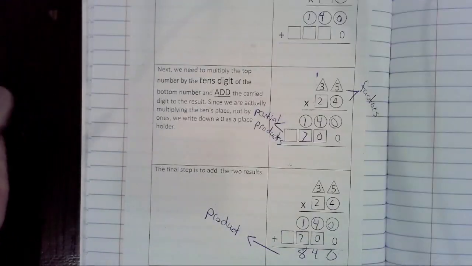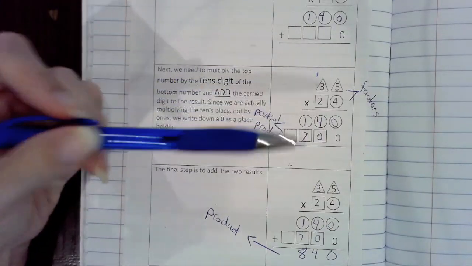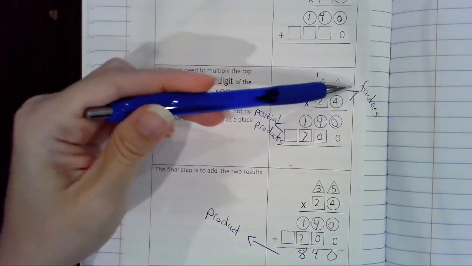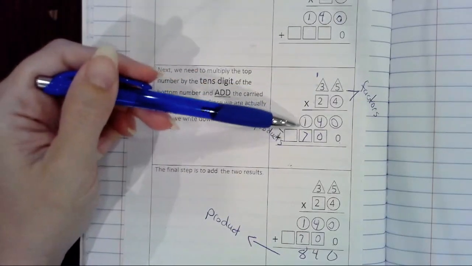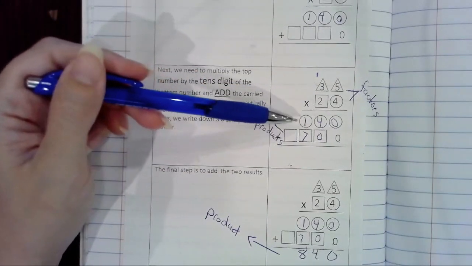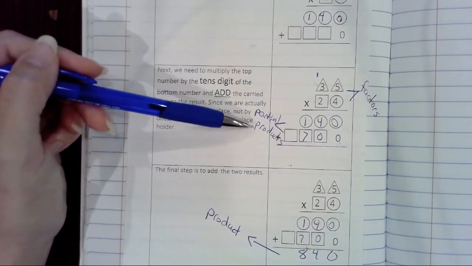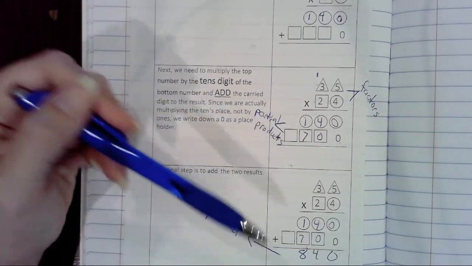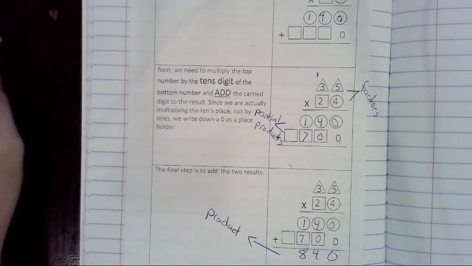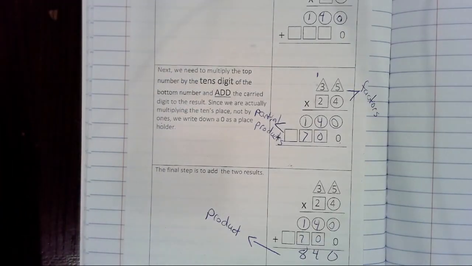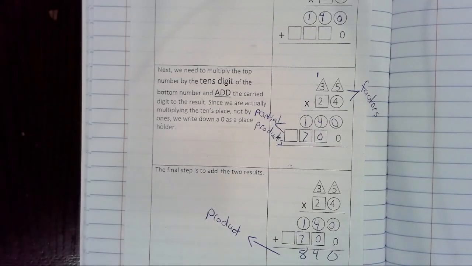So you will see a test question that asks you, what are these called? And you have to label them factors. You will see a question that says, what are these called? And you'll have to label them partial products. And then you'll have to label your final answer as product. Product is the answer you get to a multiplication problem. Partial product is a piece of that answer. It's not the whole entire answer, it's just a piece of that answer.